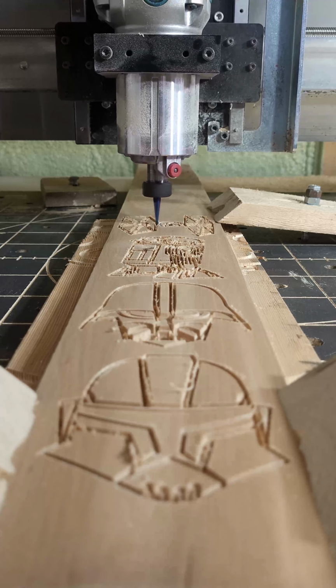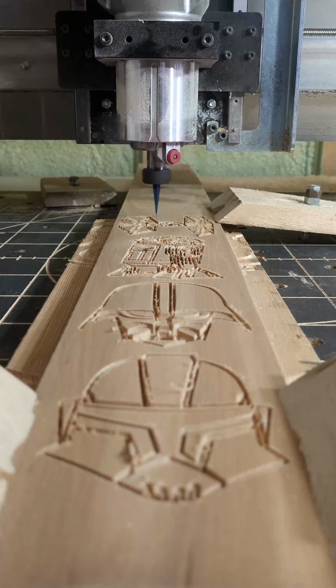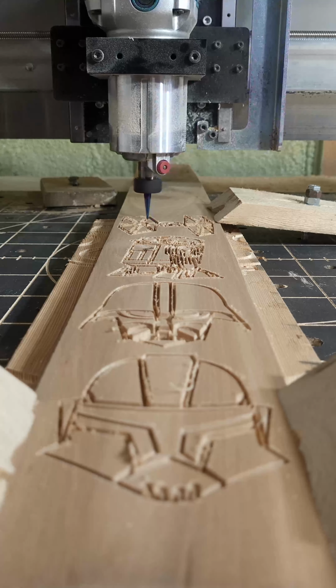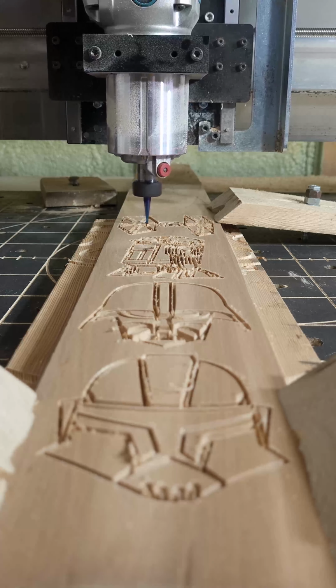What can you make with a CNC router? Now that we've gone over what a CNC router is and what it's used for, let's take a look at some of the most popular applications of this amazing machine. We'll start with the basics and work our way up to more advanced use cases.